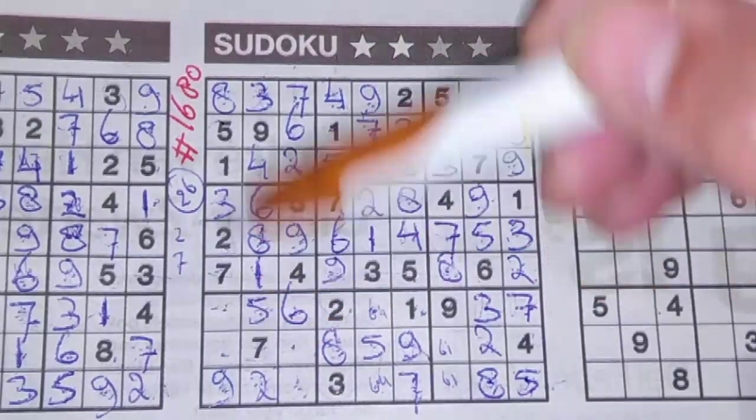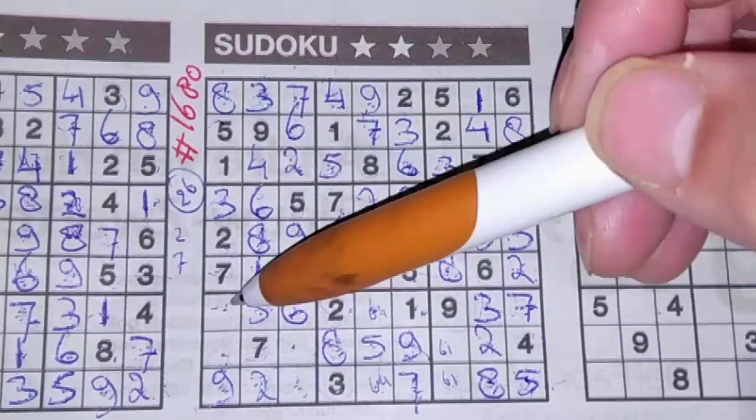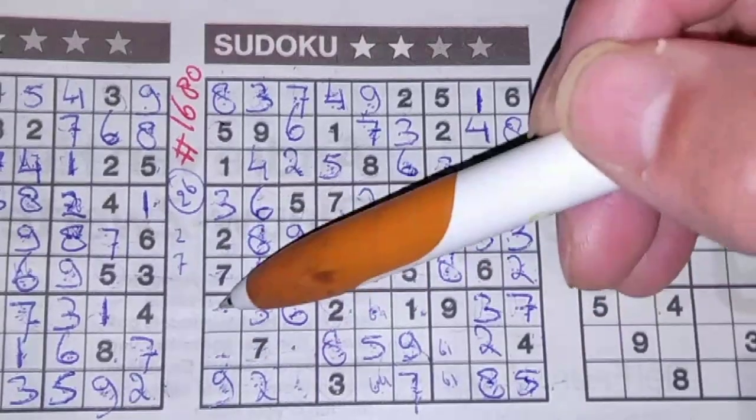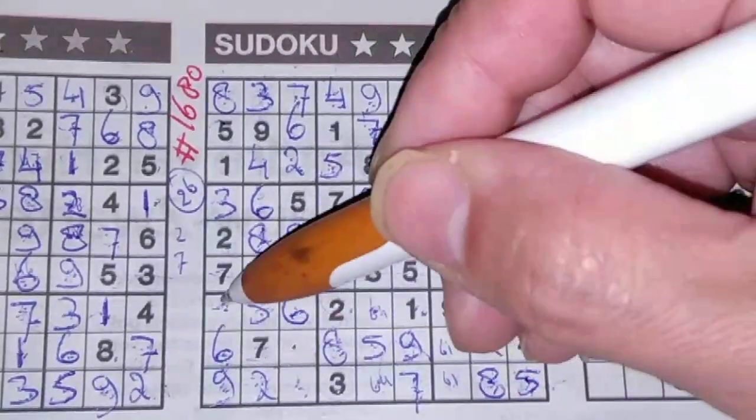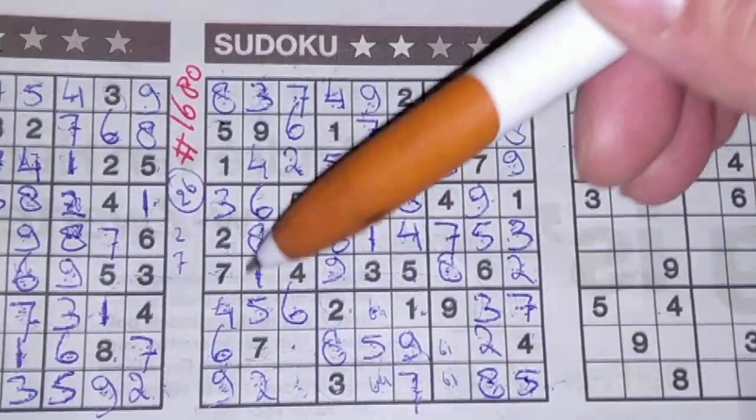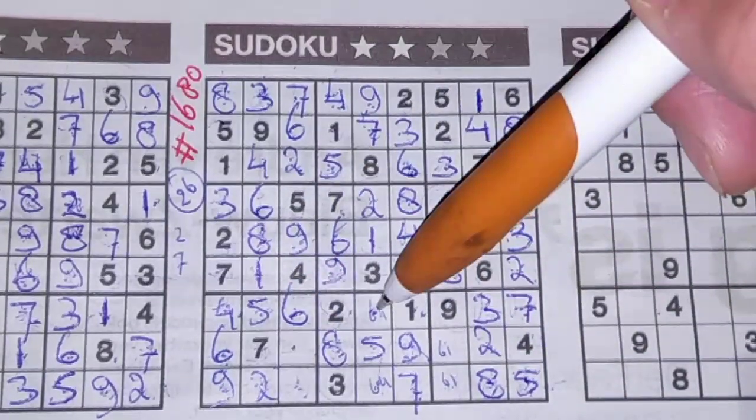2 numbers left in the first column for the numbers 6 and 4. We see here 6, no 6 there, 6 should be here, and a 4 goes there. Now we have a 4 here, so this is gonna be 4.